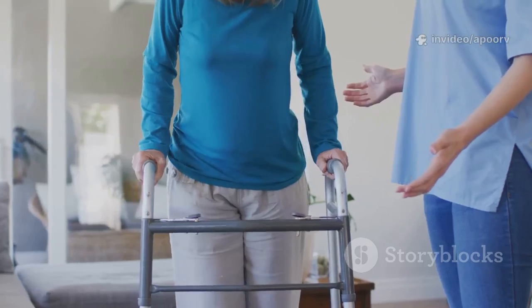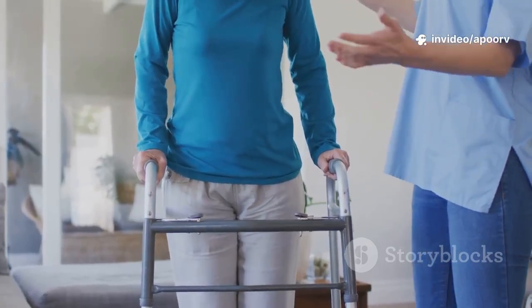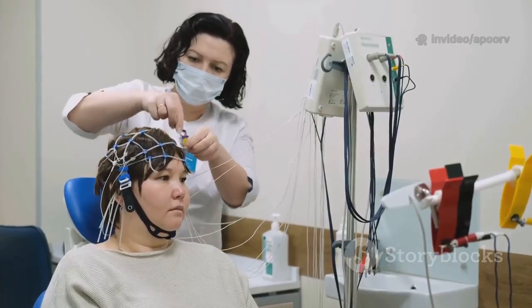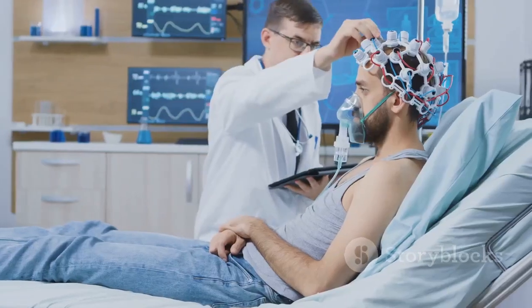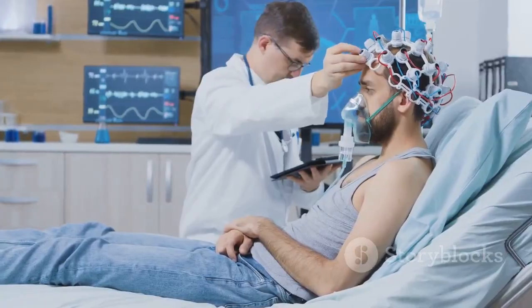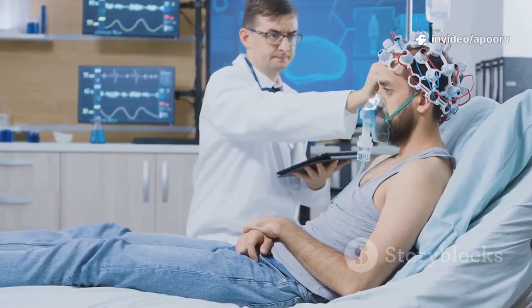Another important set of tests is used to evaluate the balance system. These are broadly known as vestibular function tests. One common test is called videonystagmography, or VNG, and electronystagmography, or ENG.